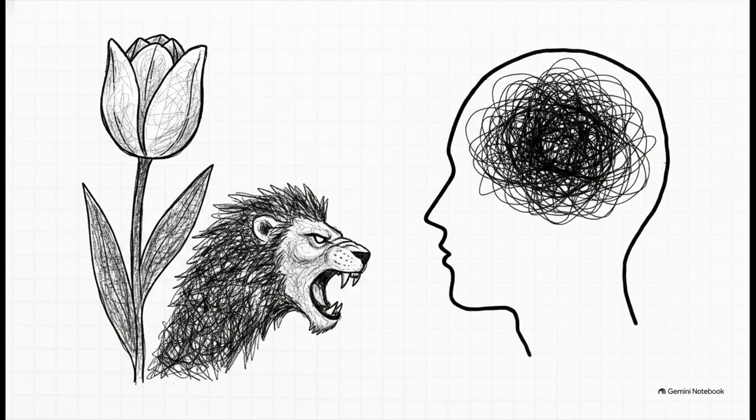Imagine you're reading a poem, and the speaker describes a bunch of ordinary tulips as dangerous African animals. Well, what does that tell us? I mean, it tells us absolutely nothing factual about flowers, right? But it tells us everything about the speaker's mental state. That bizarre, highly fearful description is a massive clue.